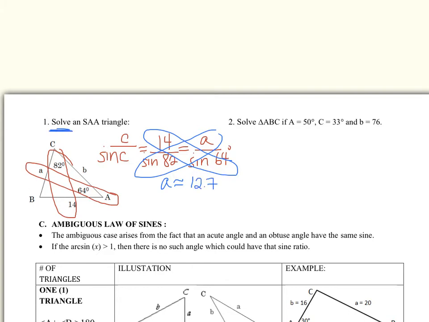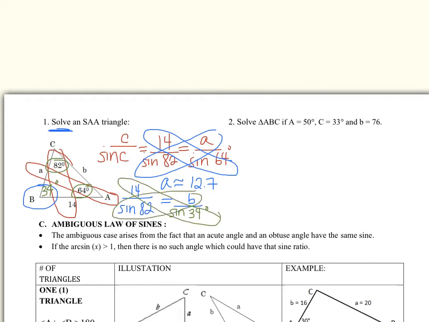Since this says solve the triangle, that means we need to solve for all the sides. So I could set up another proportion with the law of sines. This time I could do 14 over the sine of 82, so in other words C over sine C, equals B over whatever angle B is. Now how am I going to find angle B? Well, angle B should be easy to find because A, B, and C add up to 180. So that means that angle B has to be 34 degrees. So now I can cross multiply this proportion, and again I can solve for side B, which is going to be 7.9.